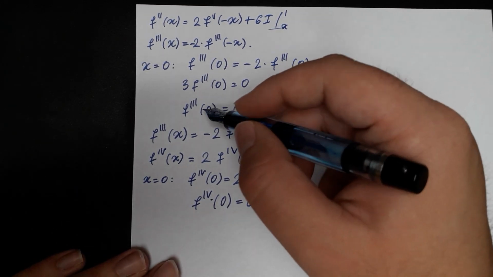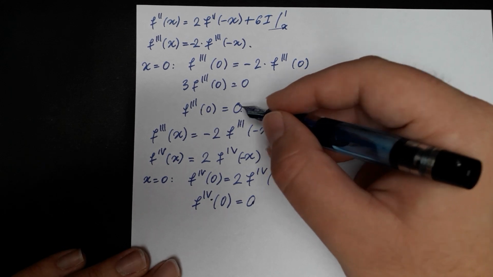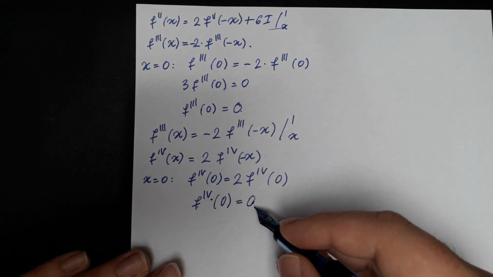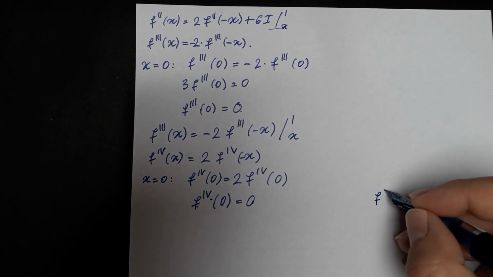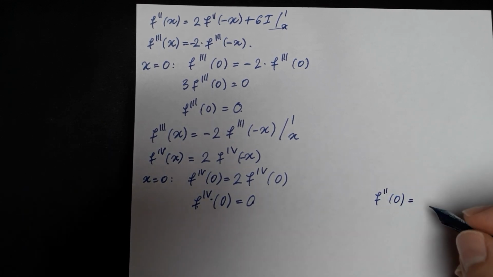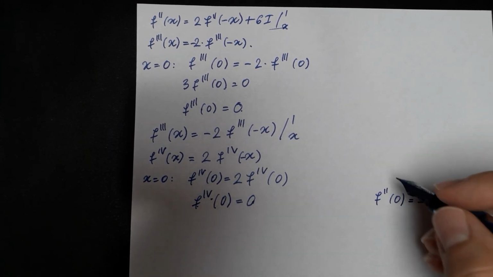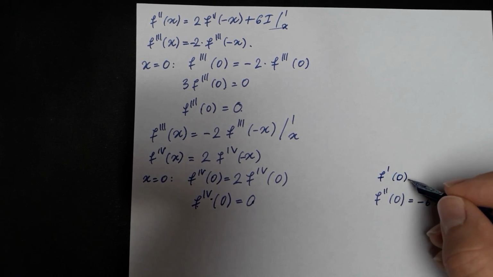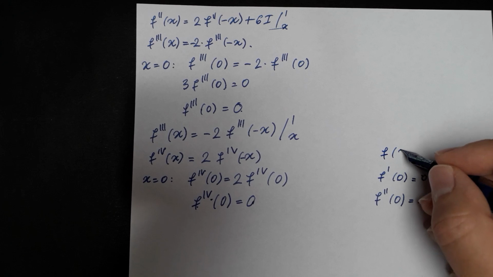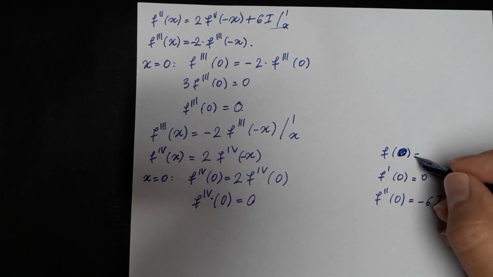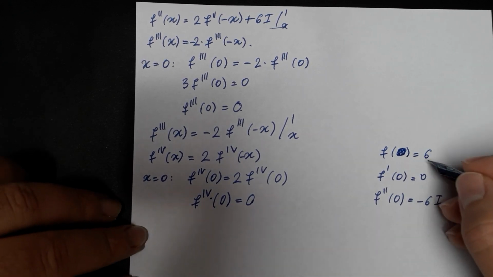Now, because f third derivative at 0 is 0 and f fourth derivative at 0 is 0, and we already got that f second derivative at 0 is negative 6I, we got the result that f first derivative at 0 is 0, and we got the value of the function f at 0 to be 6.